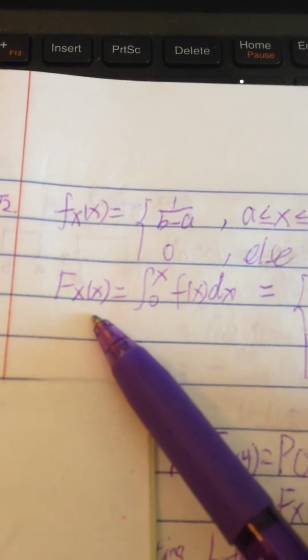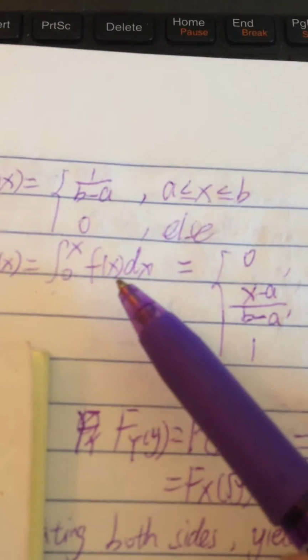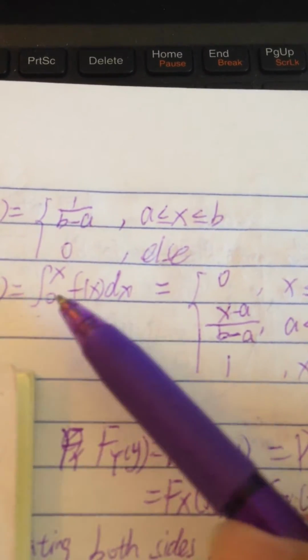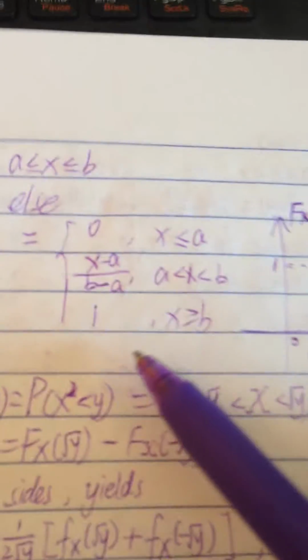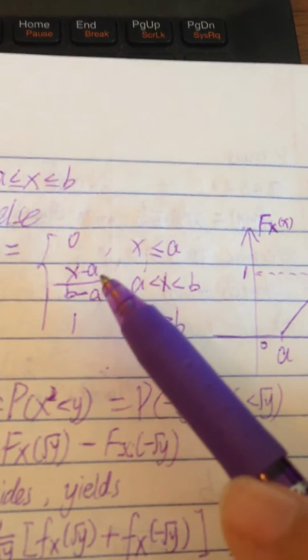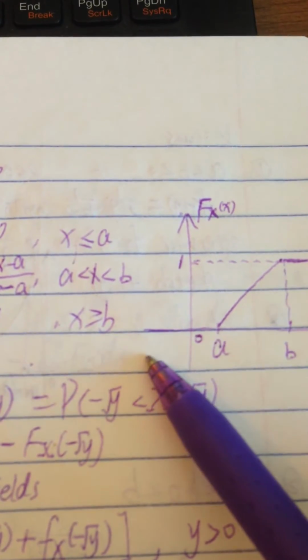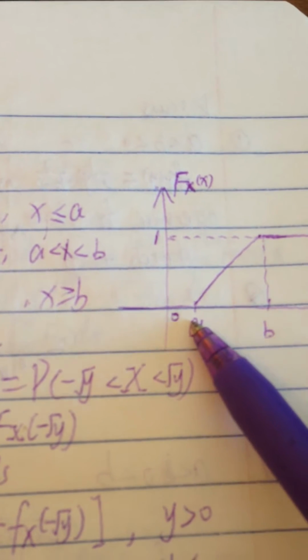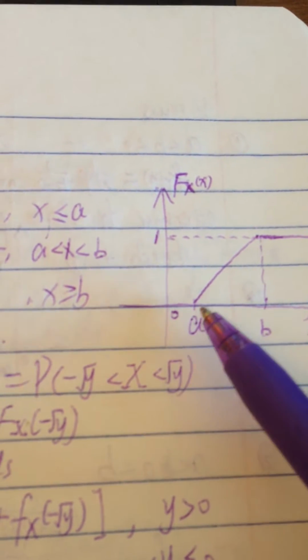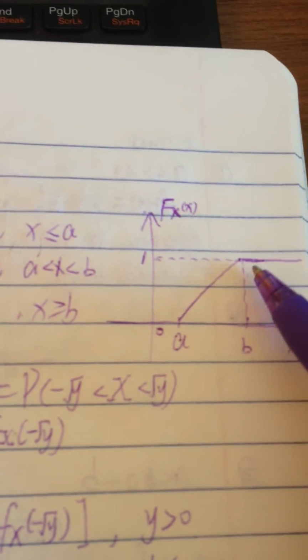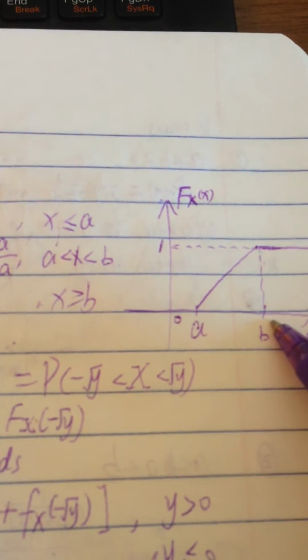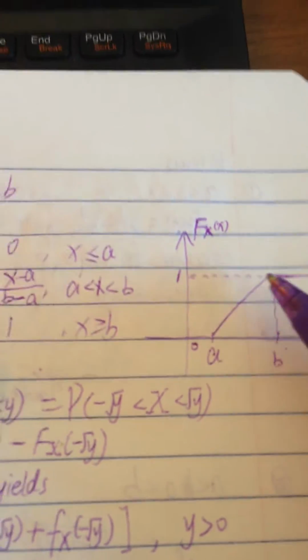So capital F of x equals the integral from 0 to x of f of x times delta x. That is this one, so we can easily sketch this plot. From minus infinity to a, capital F of x equals 0, and from a to b it is linear, and when x is greater than b, capital F of x equals 1.